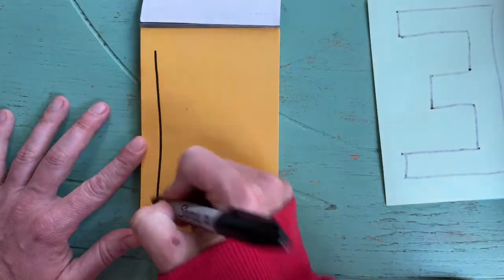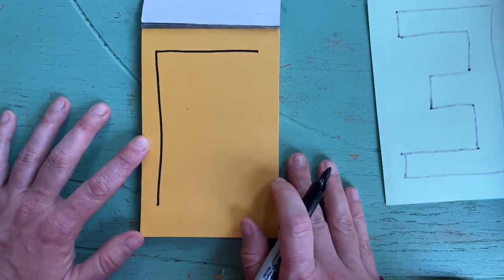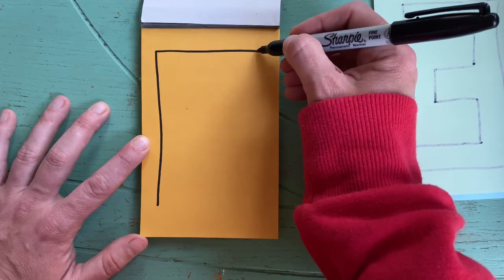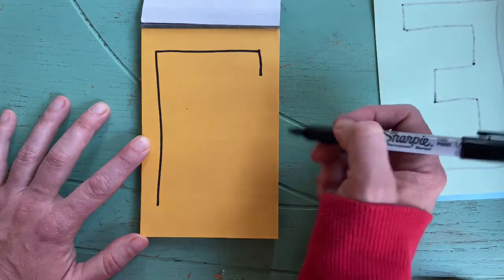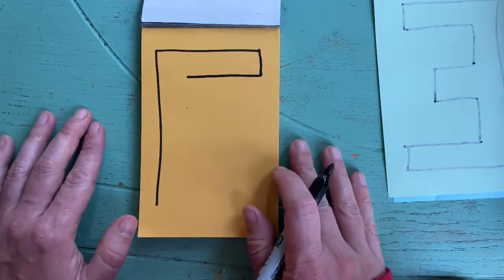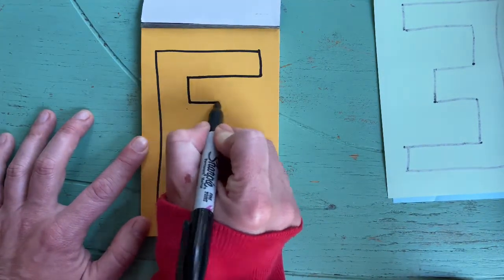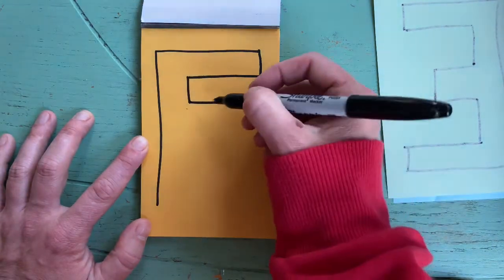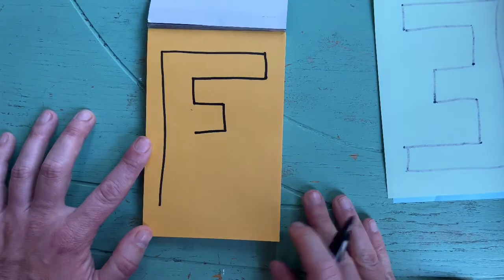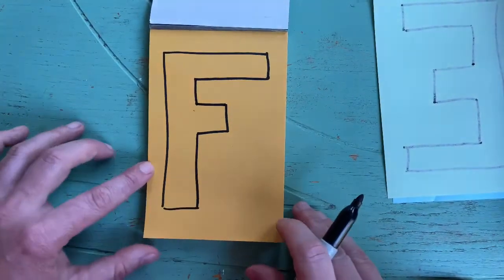All right, now an F. Straight line down the side. We're going to come to the top and do a straight line across the top. Now we're going to do it a little differently this time. We're going to start at this straight line at the top and come down a tiny bit. Then we're going to come in, but not go all the way in. We want to leave some space here. Then we're going to make a little straight line down, then a little straight line back out. Little straight line down, little straight line back in. And then a long straight line down to the bottom, and make these touch. Good job.